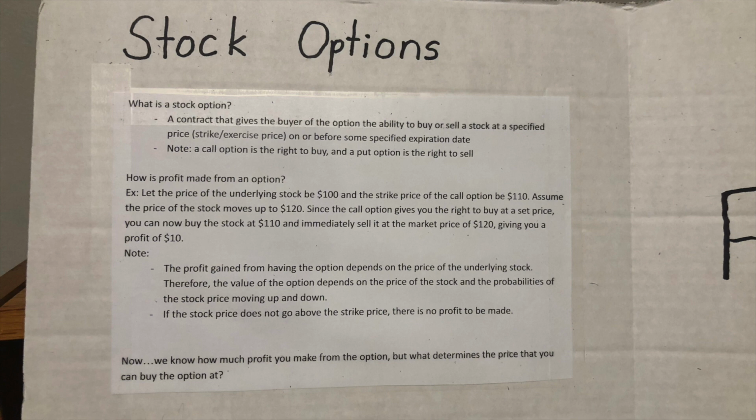A couple things to note. The profit gained from having the option depends on the price of the underlying stock. Having that option to buy the stock does have value, so therefore the value of the option depends on the price of the stock and the probabilities of the stock price moving up and moving down. And also note, if the stock price does not go above the strike price, there's no reason to exercise the call because you don't want to buy the stock for more than what you can get it for on the market.